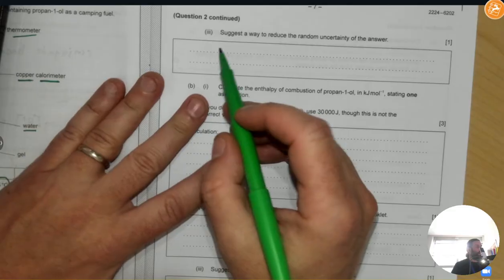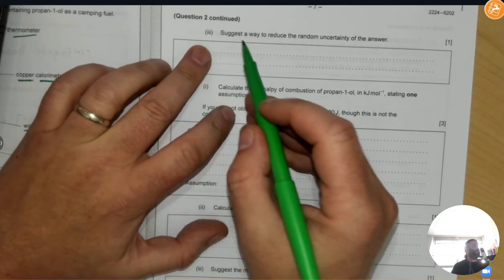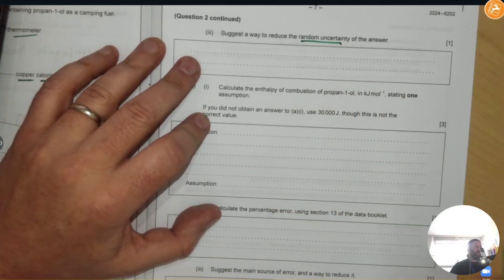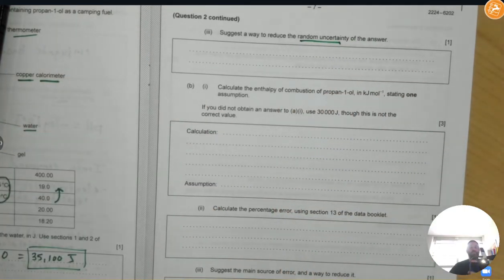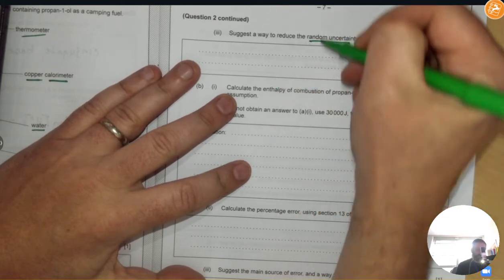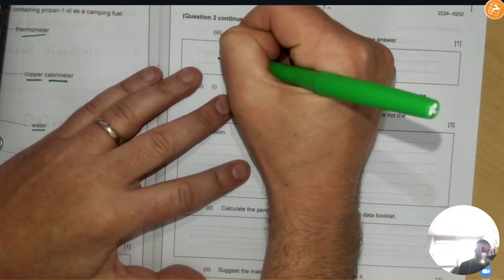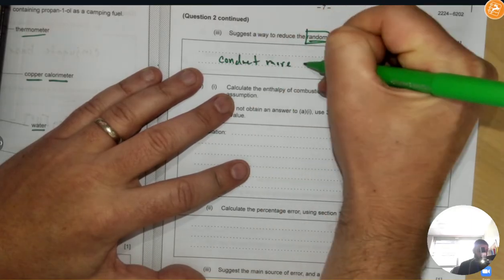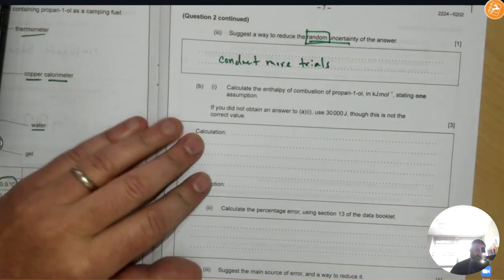All right, for part number 3, it says, suggest a way to reduce random uncertainty. Well, if you're doing multiple trials and a random error occurs, it's not going to occur every single time. Now, this is a good thing because if you do more trials, you'll diminish the effect of that error. So if you ever see how do we reduce random, it's always conduct more trials.